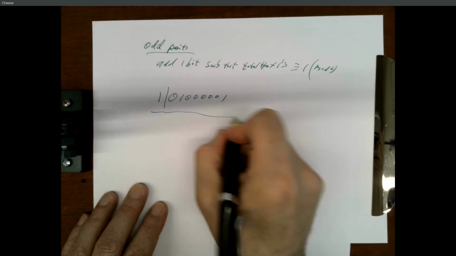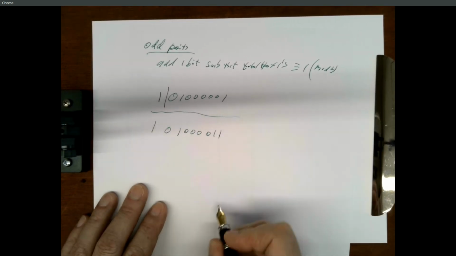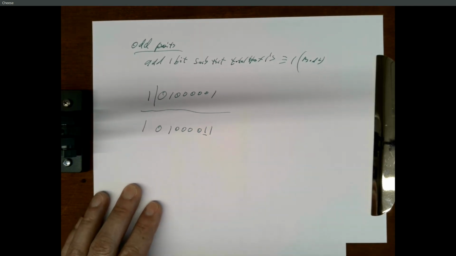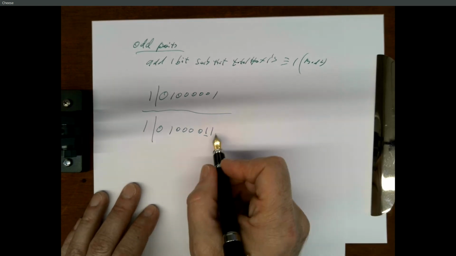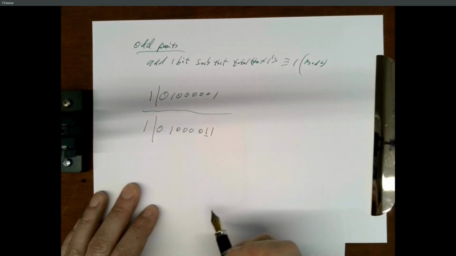Now on the receiving end, this bit gets perturbed, and this number is received with a parity bit of 1. What does the computer do when it receives it? It says, okay, I've got 1, 2, 3, I've got 4 ones. I'm supposed to have an odd number of ones. It says there's a parity error.